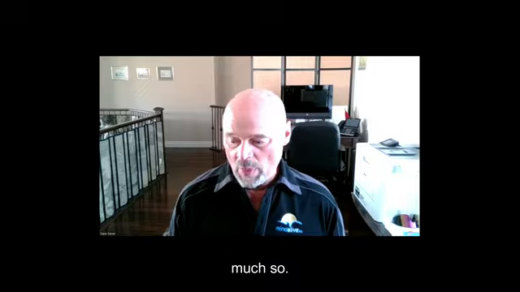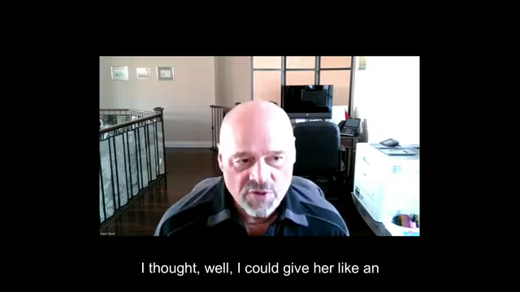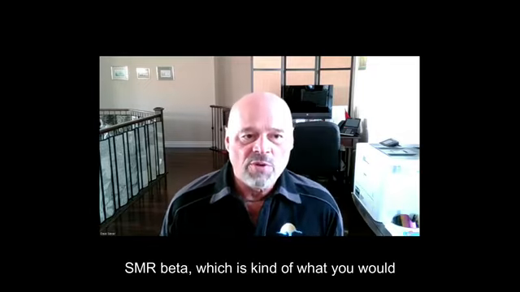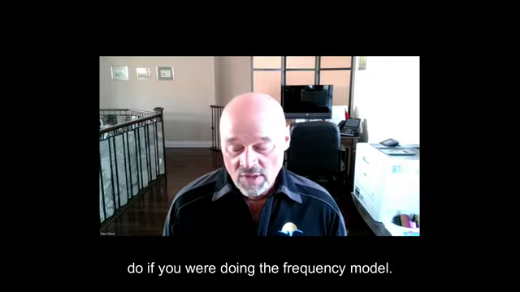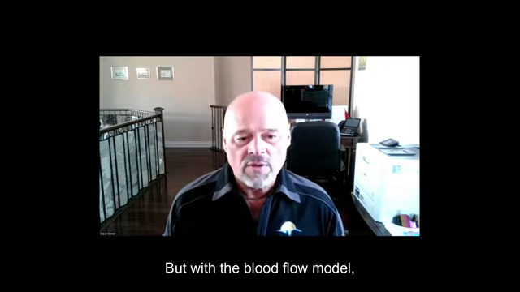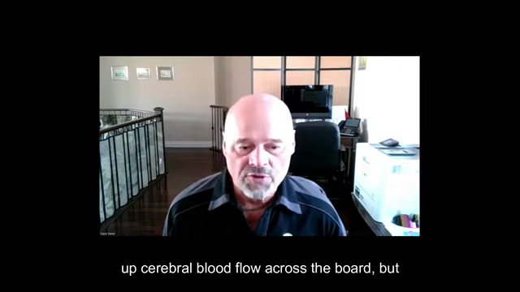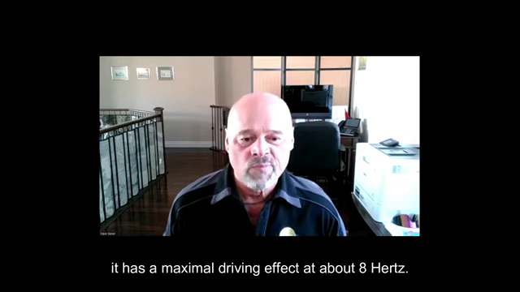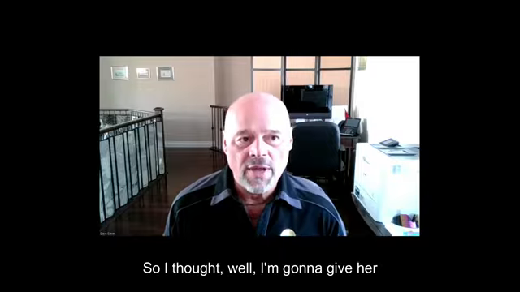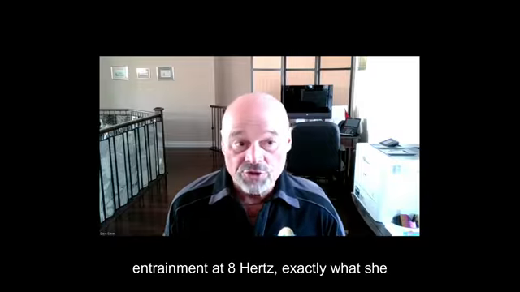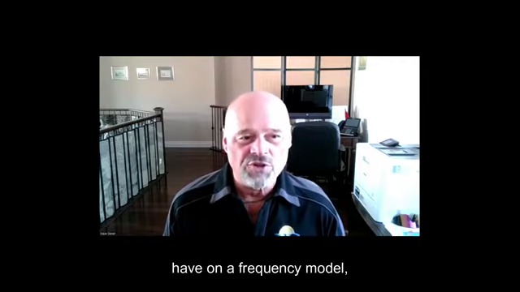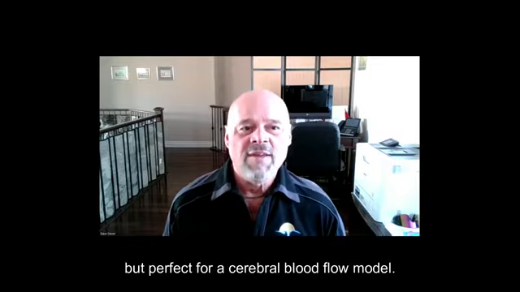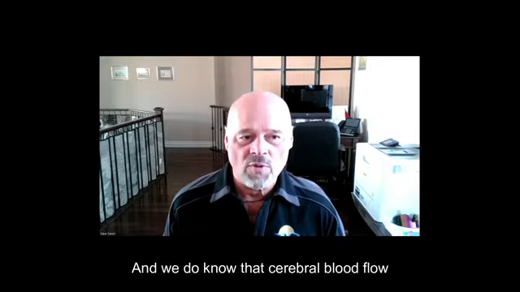So I thought, well, I could give her like an SMR beta, which is kind of what you would do if you were doing the frequency model. But with the blood flow model, it turns out that entrainment does drive up cerebral blood flow across the board, but it has a maximal driving effect at about 8 hertz. So I thought, well, I'm going to give her entrainment at 8 hertz, exactly what she should not have on a frequency model, but perfect for a cerebral blood flow model.